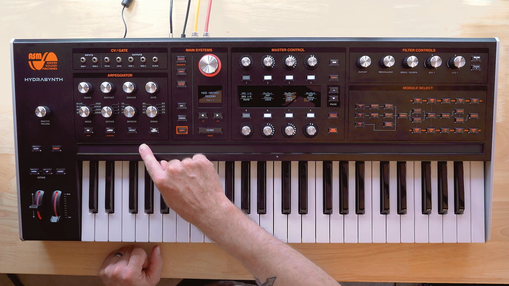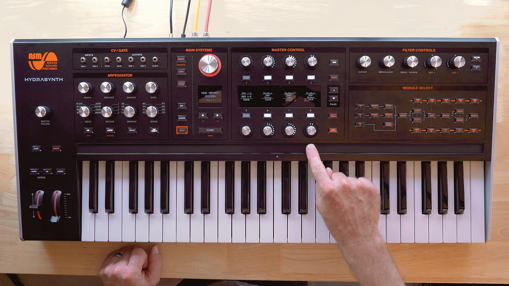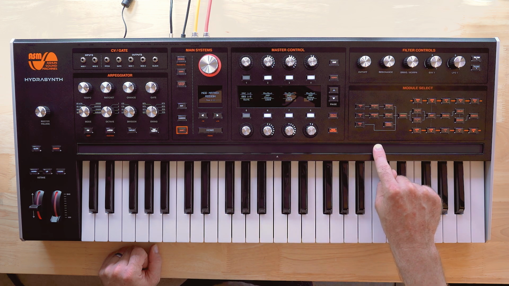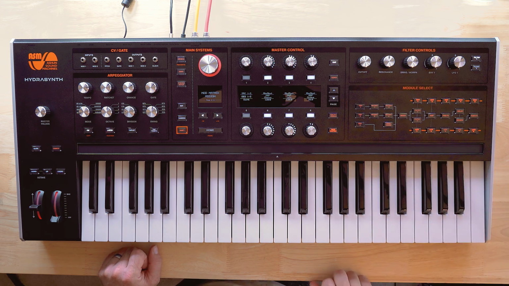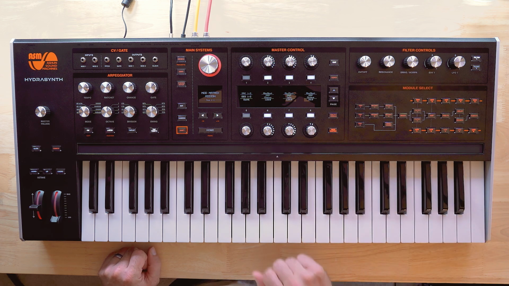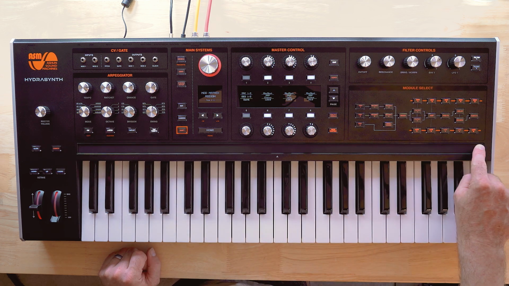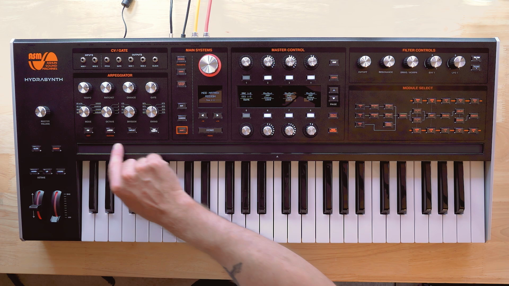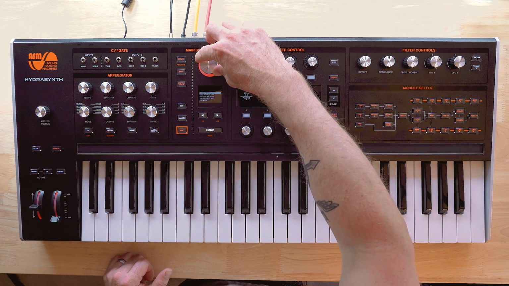As I push it up, so that is one mode of the ribbon, and we'll talk about it a bit more in a second.